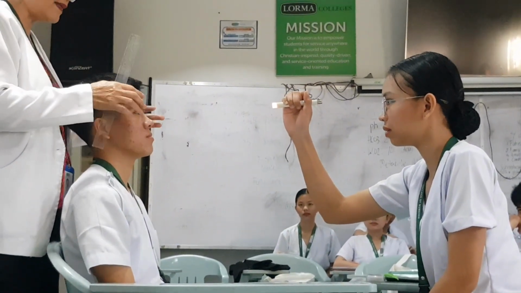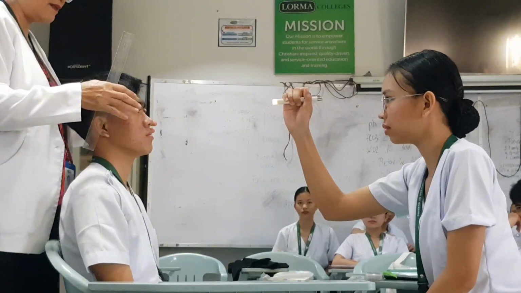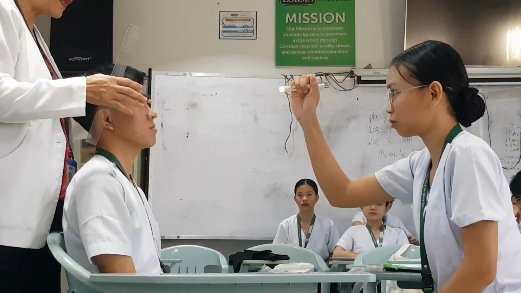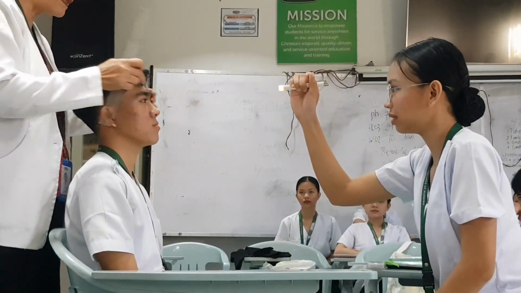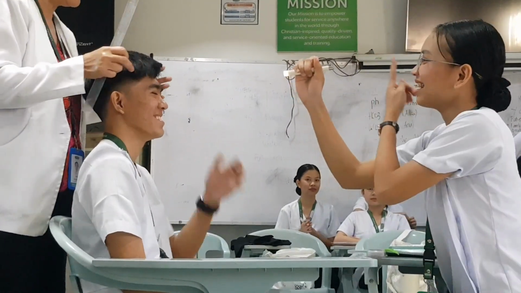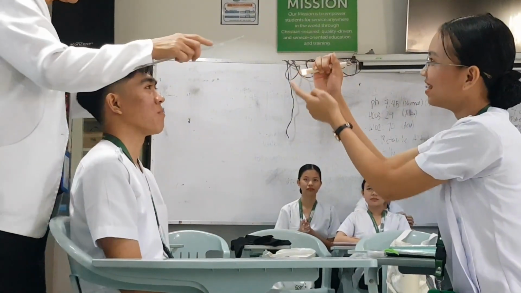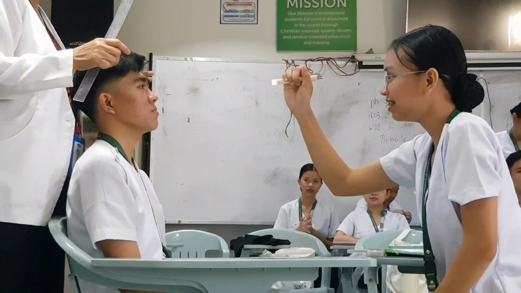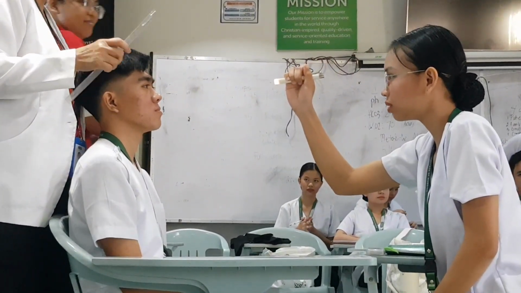Asan yung light? Sa kanyang left and right eye. Are they equal? Yes. Equal sila. Nasa gitna silang parehas. Okay. Asan yung light?